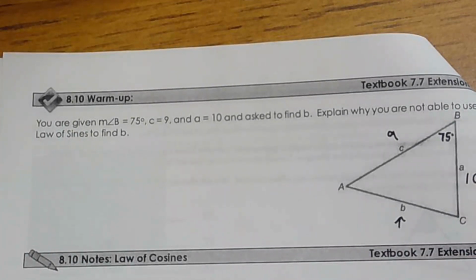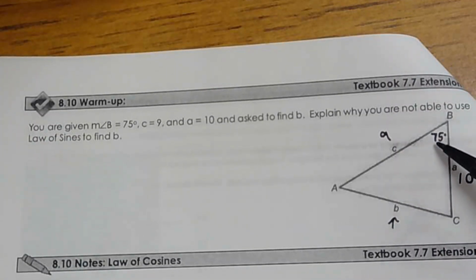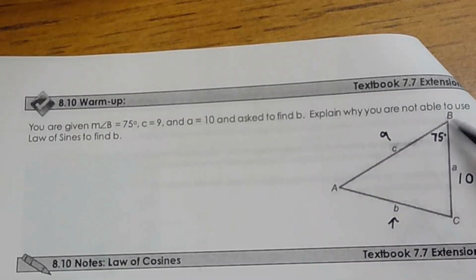And it tells us right off the bat, why do you think you're not able to use law of sines to do it? Well, because on Friday when we were working on law of sines, you can only use law of sines if you have an angle and a side across from it. So the only angle I know is 75 degrees. And so the side across from it has to be B, and I don't know what that is. So I'd have way too many unknowns to be able to try to do sine of B.